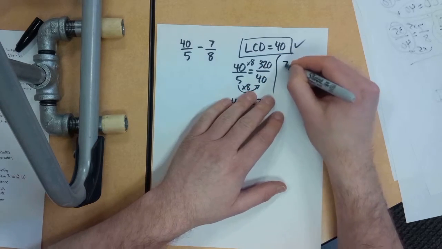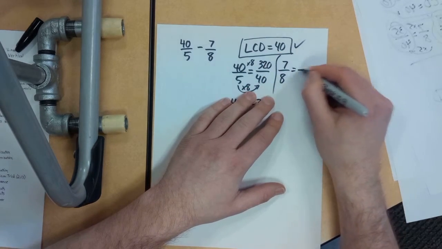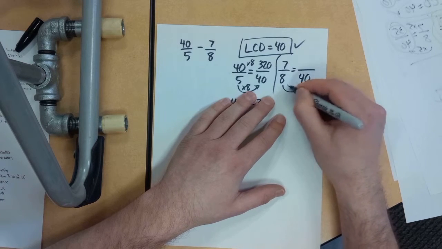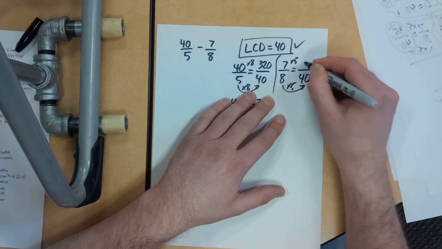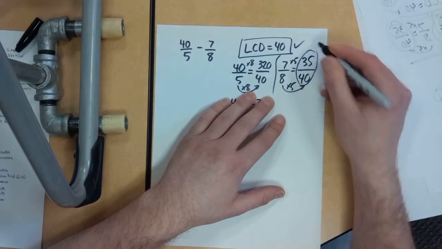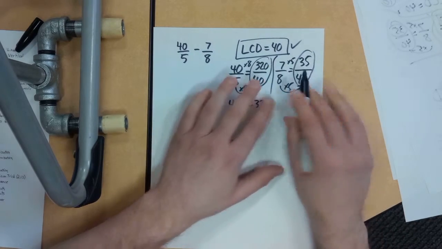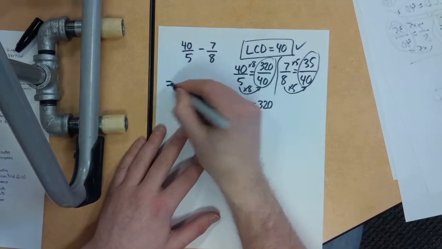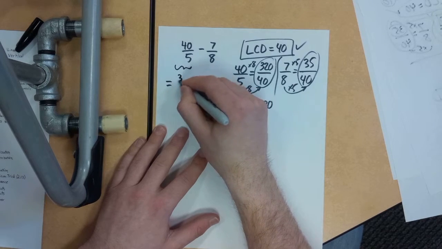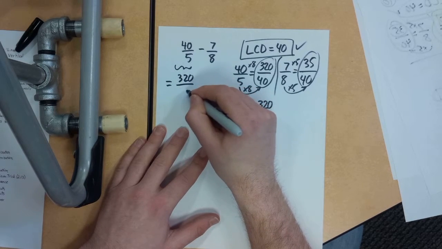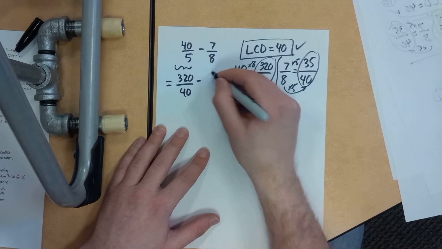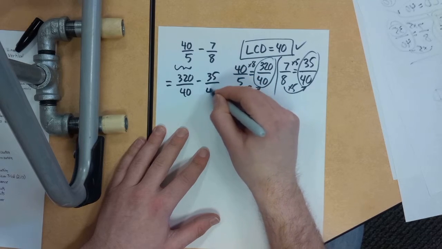Let's try the other one. 7 divided by 8. I think we did this on the other page as well. That's going to be times 5, and that's going to be 35. So we could have looked at our other work if we needed to. So here's our new division statements. Let's write them in place. So I have 320 divided by 40, subtract 35 divided by 40.